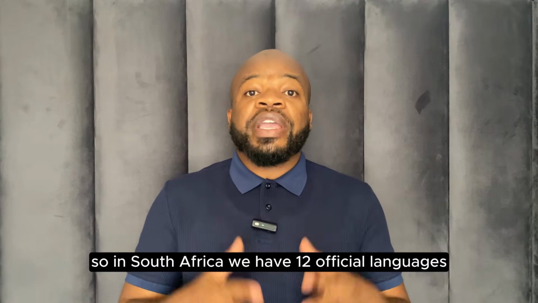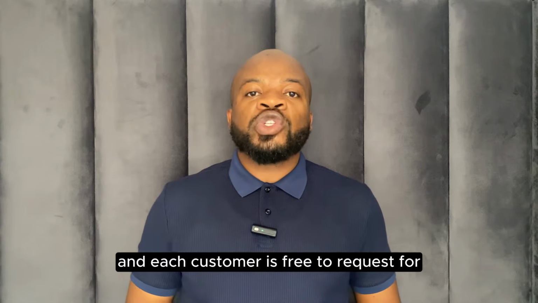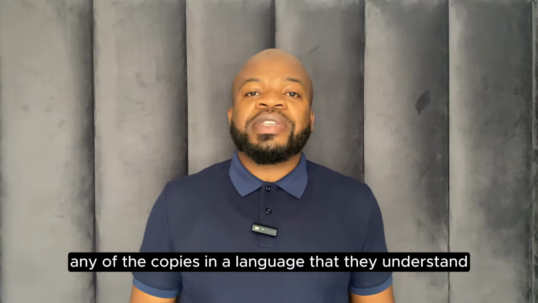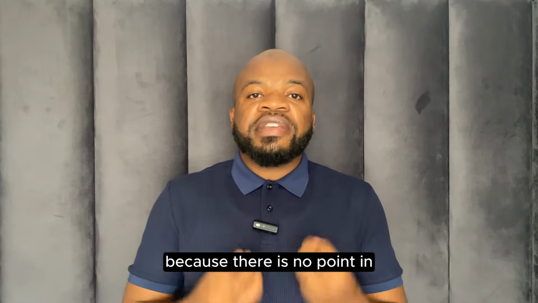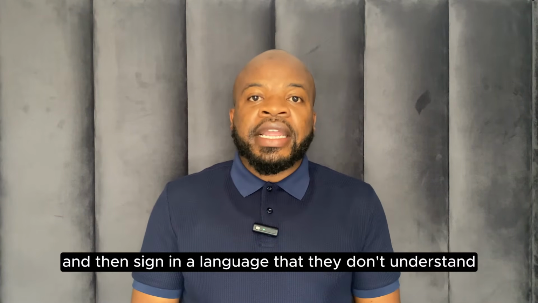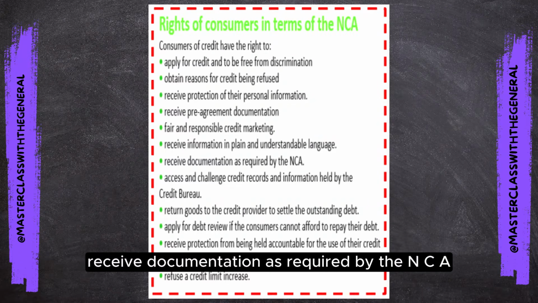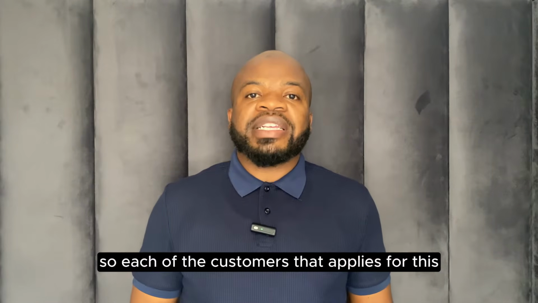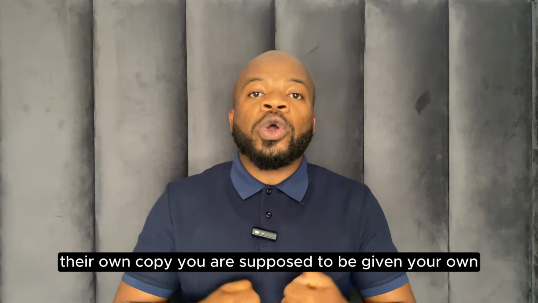So in South Africa, we have 12 official languages, and each customer is free to request any of the copies in a language that they understand, because there is no point in giving somebody a contract to read and understand and then sign in a language that they don't understand. Receive documentation as required by the NCA. So each of the customers that applies for this must be given their own documents, their own copy.